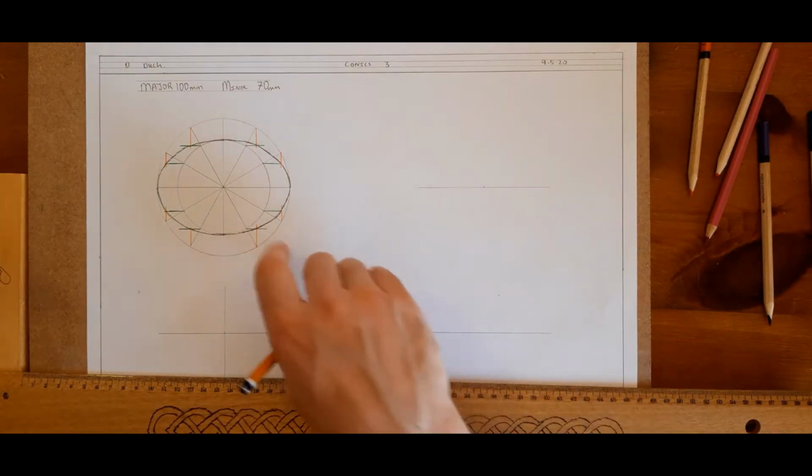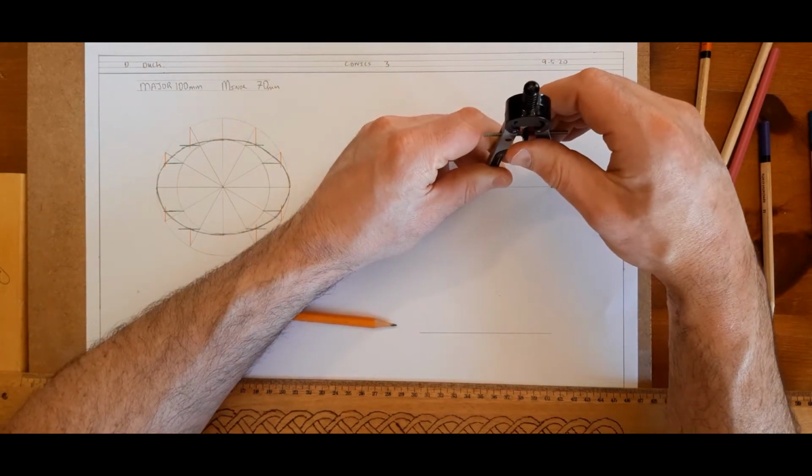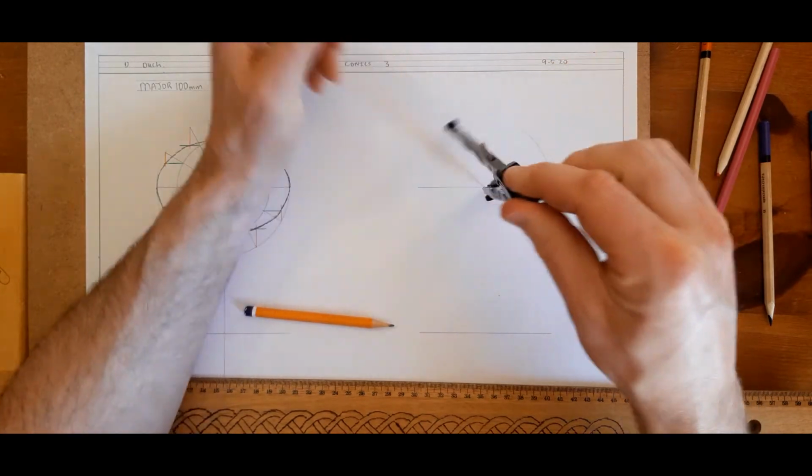And just before we go talking about the tangents, I'll draw in the circle as well. So make it a decent size. This is radius 50 I'm making mine.